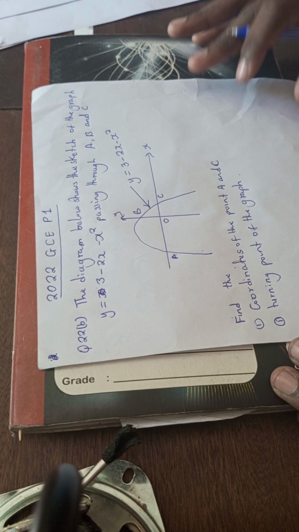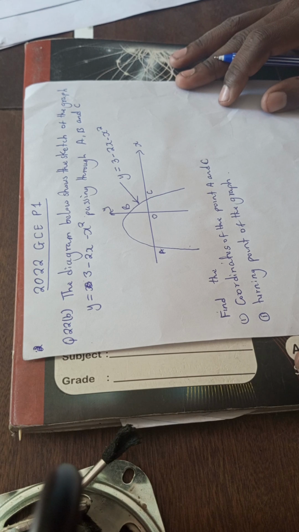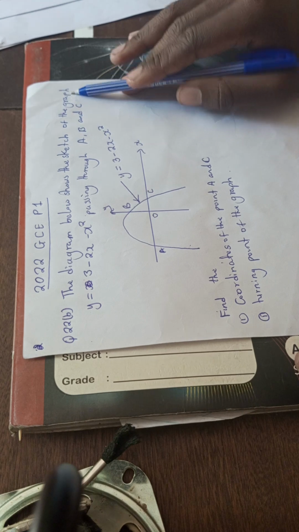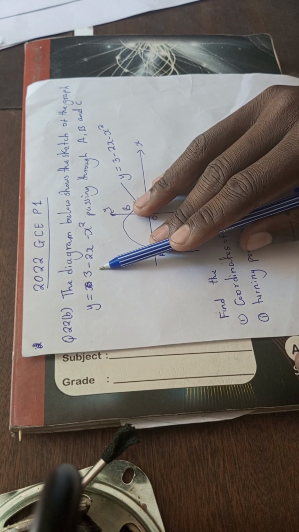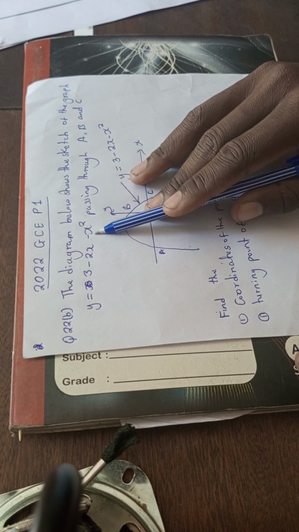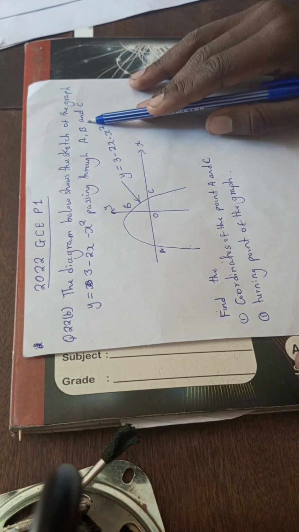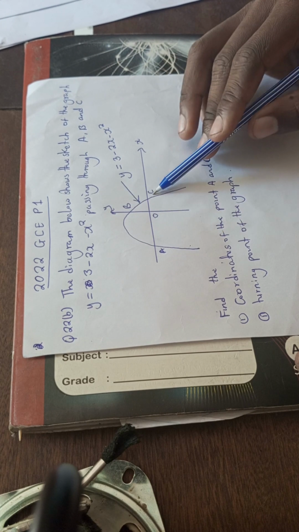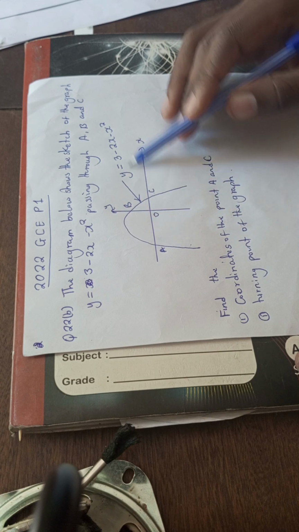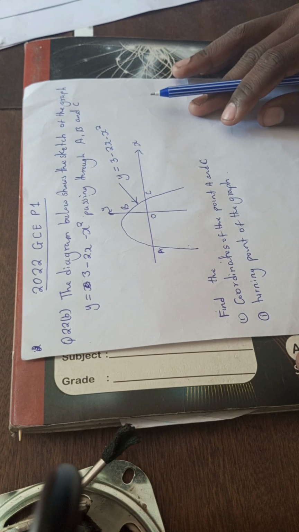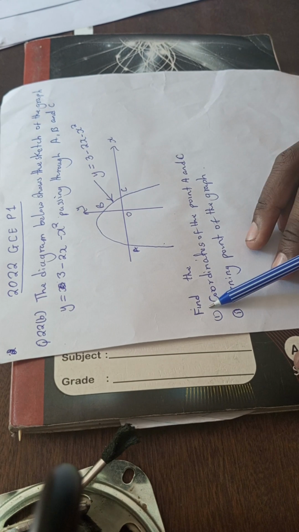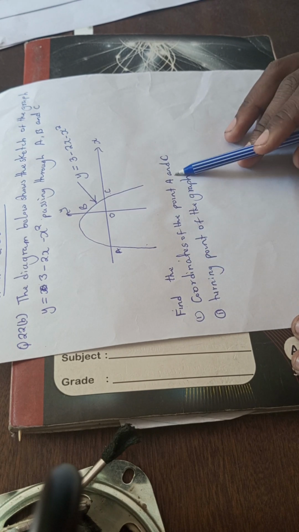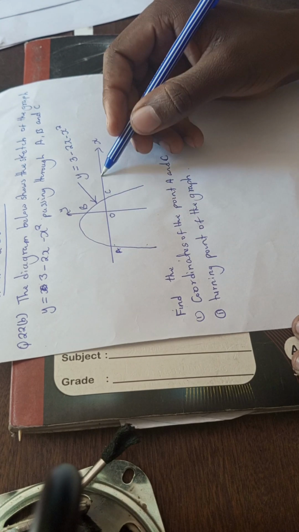Our question reads: the diagram below shows the sketch of the graph y is equal to 3 minus 2x minus x squared passing through the points A, B, and C. So these are the points, and this is the equation of the curve, as you can see. Now, find the coordinates of the points A and C, these points.